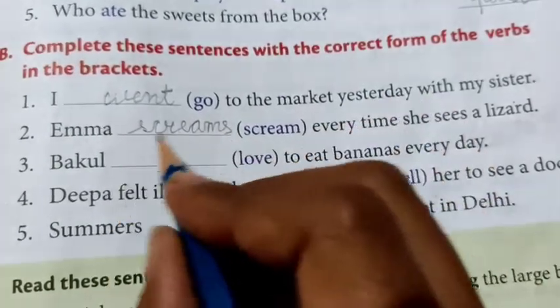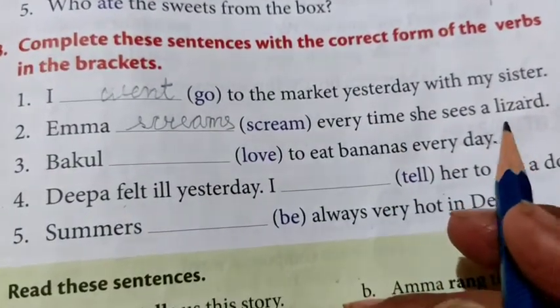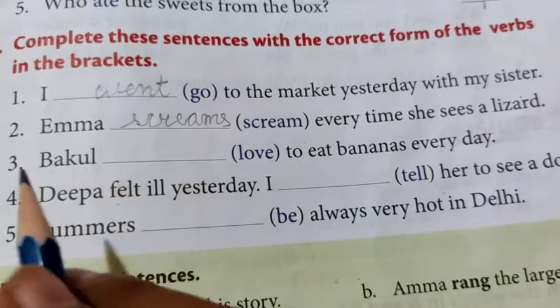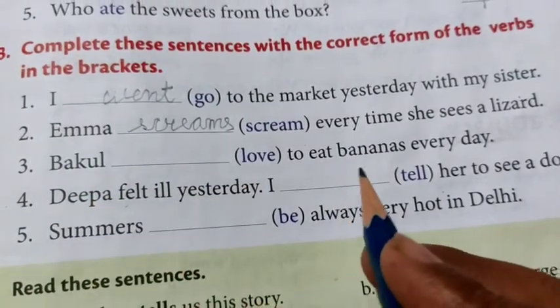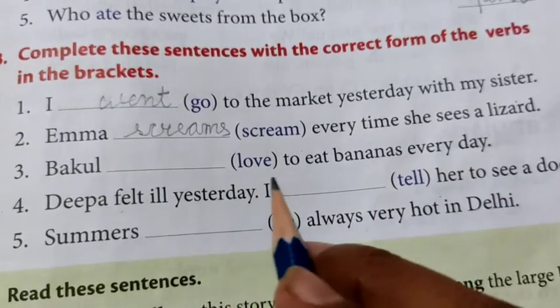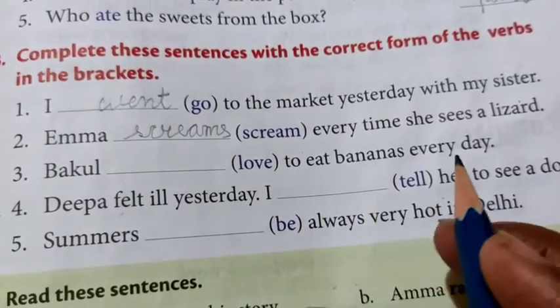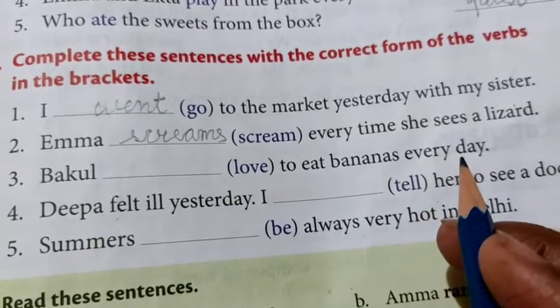Emma screams every time she sees a lizard. Okay. Next one, number 3. Bakul dash to eat bananas every day. This work is also happening every day.